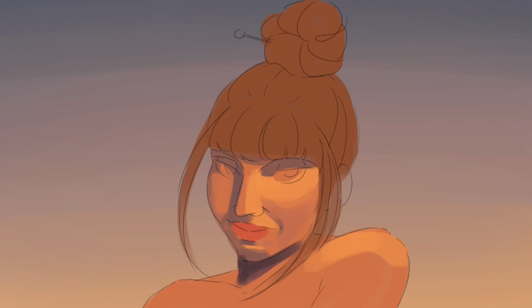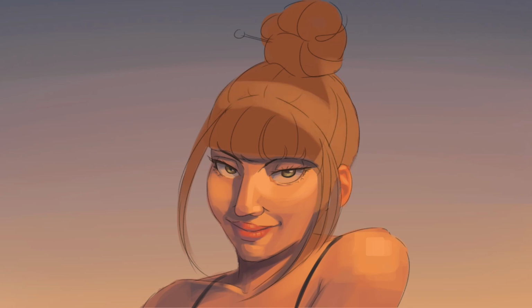For lighting, I chose sunset lighting because it has warm tones and cool shadows. I spent about 40 minutes rendering the face, and it came out okay. Maybe I could have used more contrast, but it was cool enough. Then came the hair. Well, what we all came for.